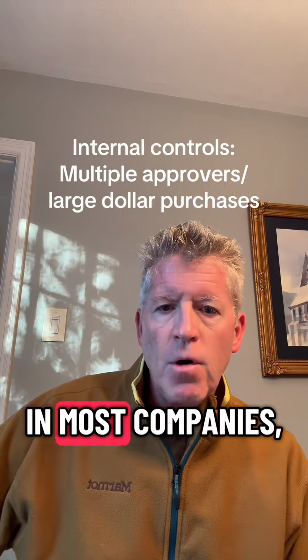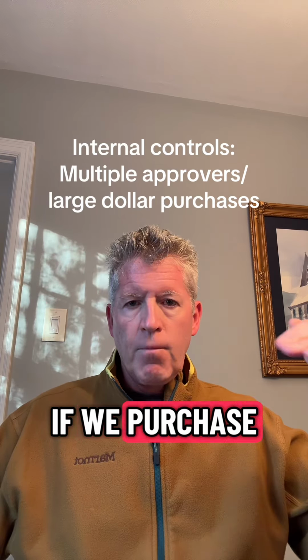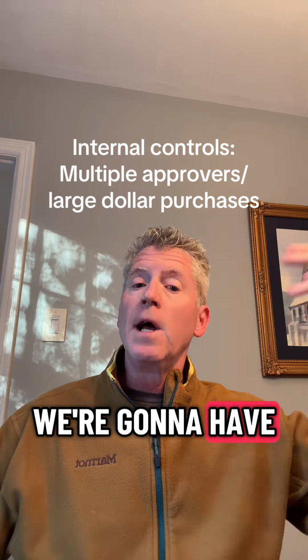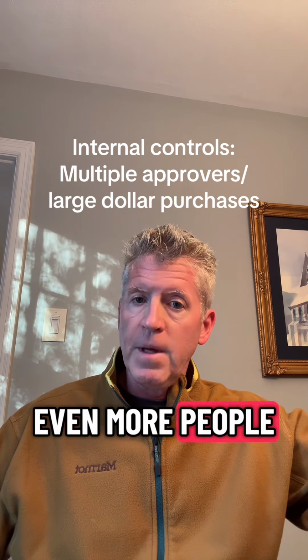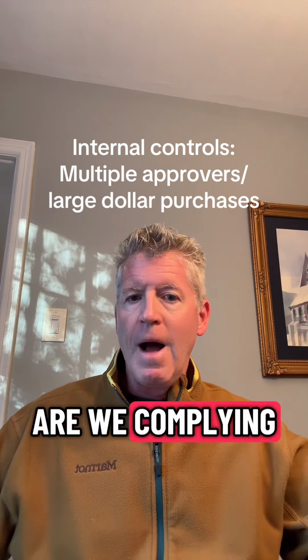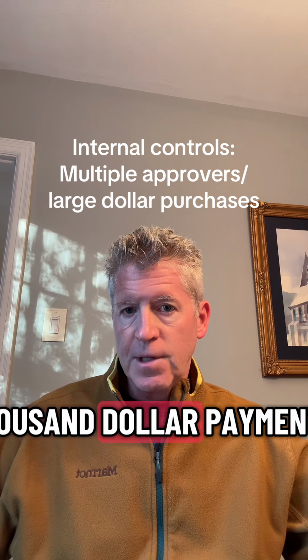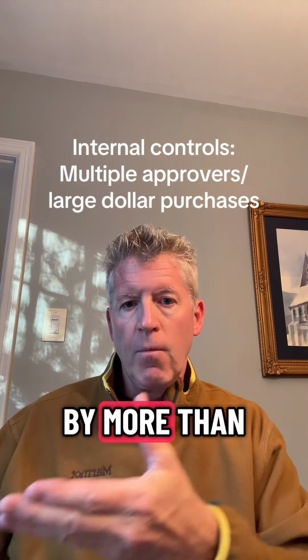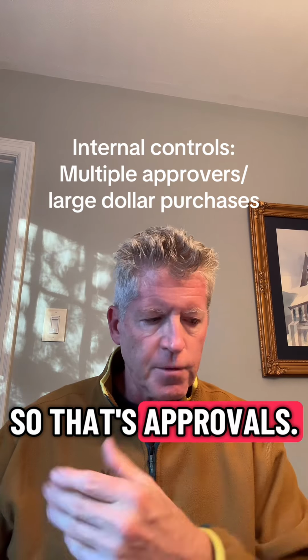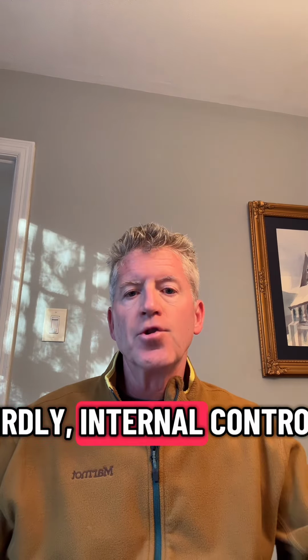Approvals. In most companies, if we purchase something above a certain dollar amount, we're going to have two approvals or even more people approving it. Are we complying with that rule? So maybe it's everything over $10,000. We pull $10,000 payments to see whether they were approved by more than one person. So that's approvals.